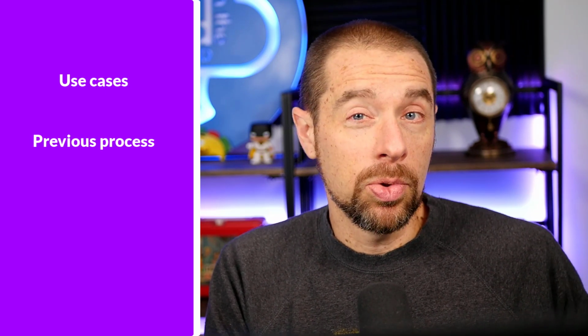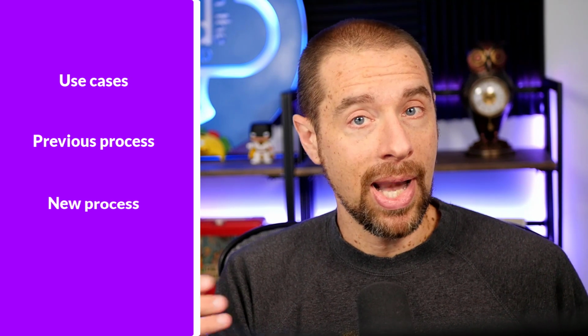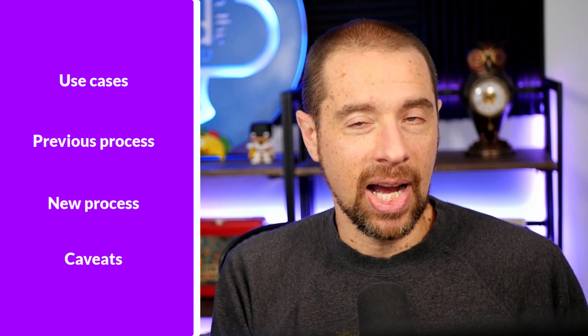So we're going to take a look at what the use cases are for the moved block. We'll walk through what you used to have to do and what you can do now, and also a few caveats about using the moved block in your code. But first, let's start off with what the use cases are behind this moved configuration block.